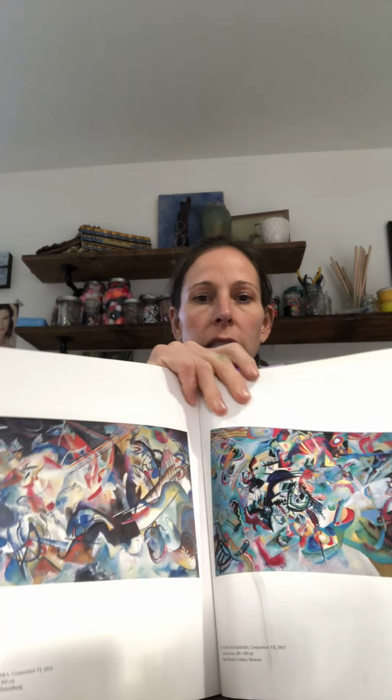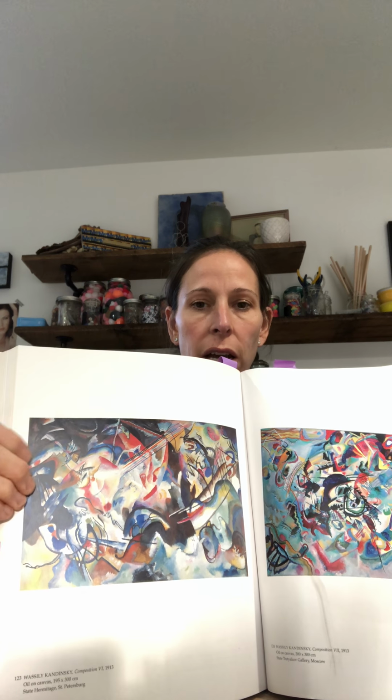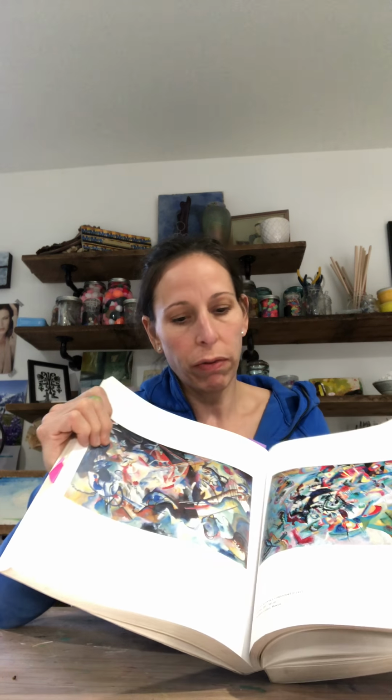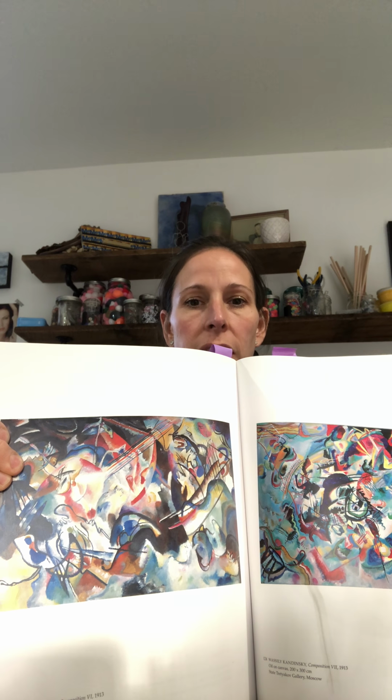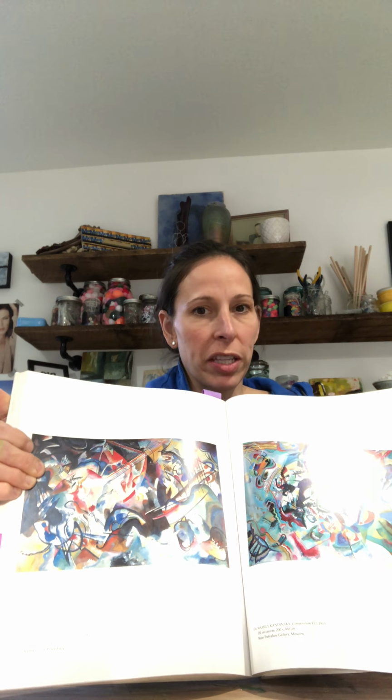So we looked at some paintings by an artist named Kandinsky today. He's a Russian artist from the early 1900s, and these paintings are from 1913, I believe it said. He's a very famous abstract artist, and pretty much every elementary school art teacher probably has a project that they do with his artwork.